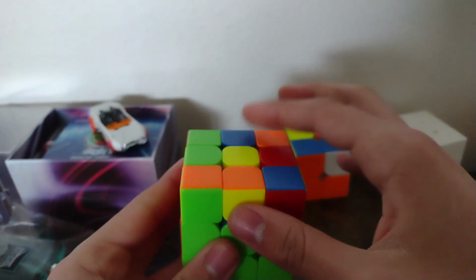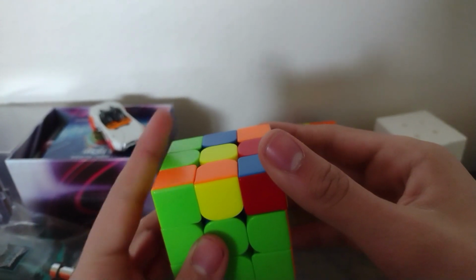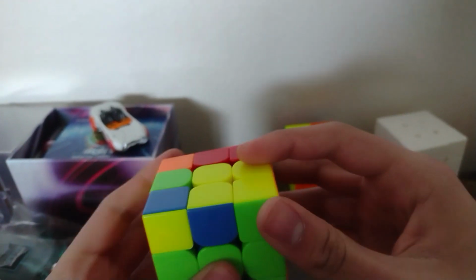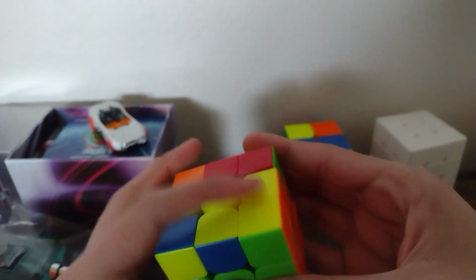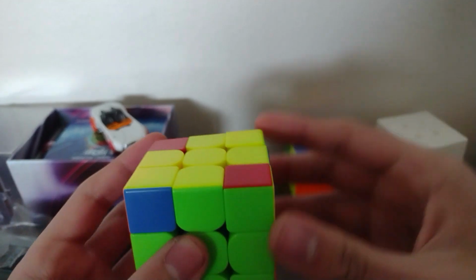If these are flipped incorrectly, what we can do is both algorithms. So do the first algorithm I showed you. Then we're going to put this up here, U2, and do the second algorithm I showed you.